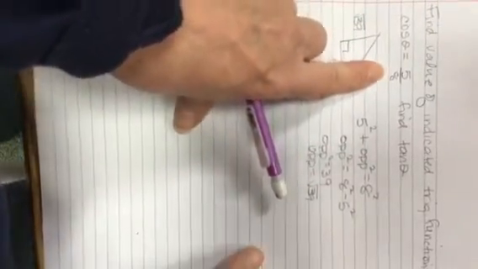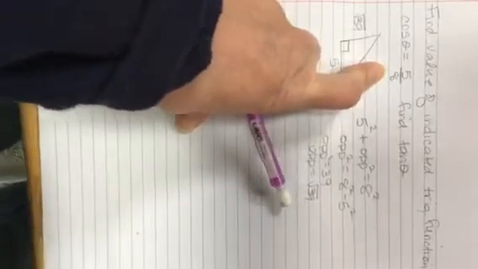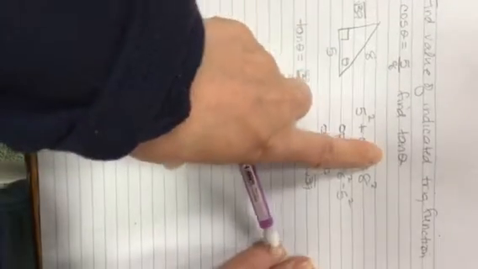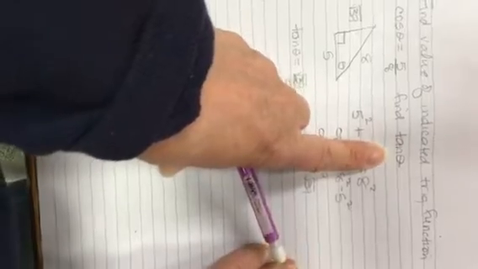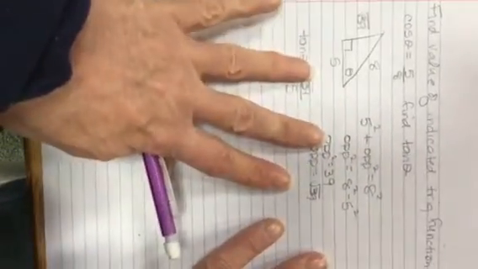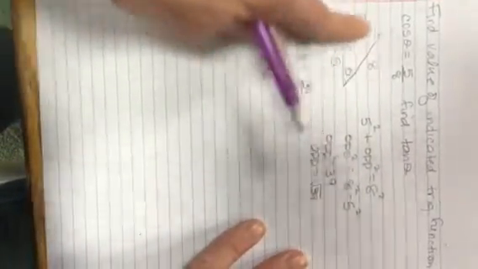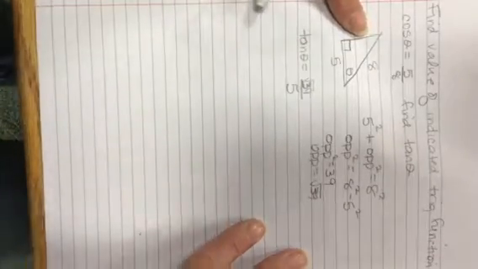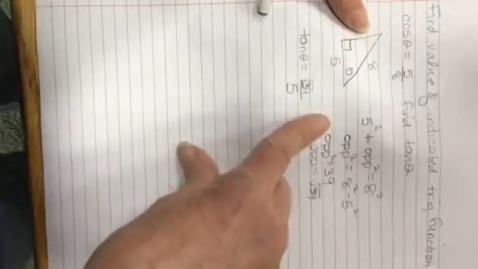And now finally, the very last thing they're going to ask you to do, instead of giving you one trig function and asking you to find all the rest of them, they may ask you to just find one specific one. It's a little bit easier. It's less work. Now this one, I didn't give you such a nice triangle. I'm covering this up just for a second, but you can see what the answer is there.